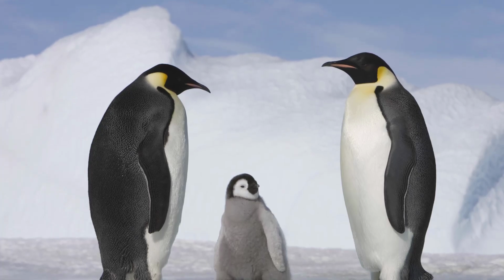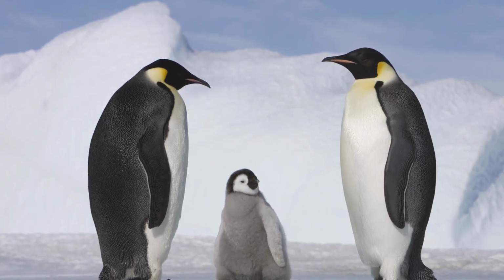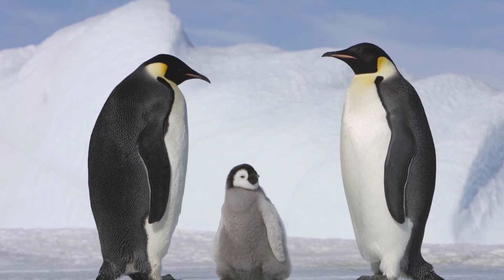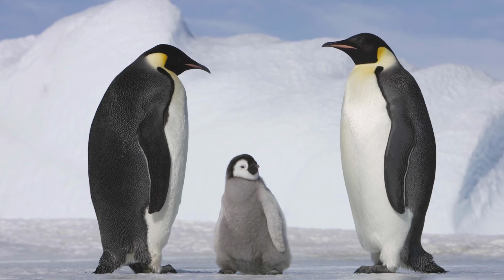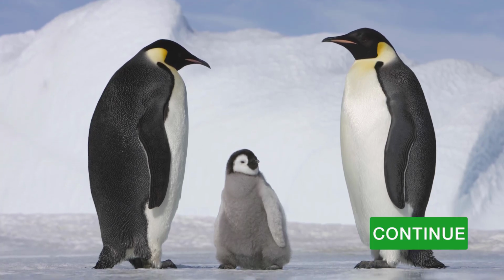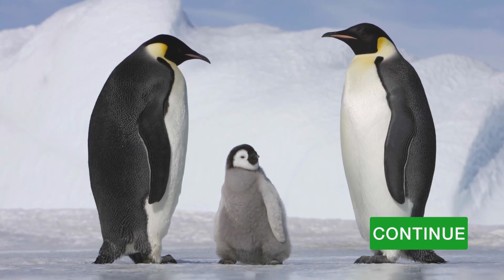Now, let's look at these penguins. What do you notice about the parents and offspring? Once you have looked carefully at the picture, select Continue. Record your observations in the chart, then select Next.